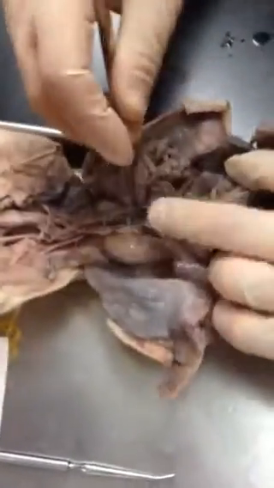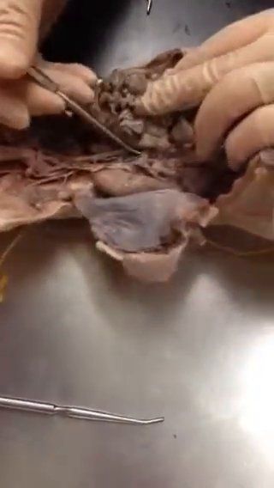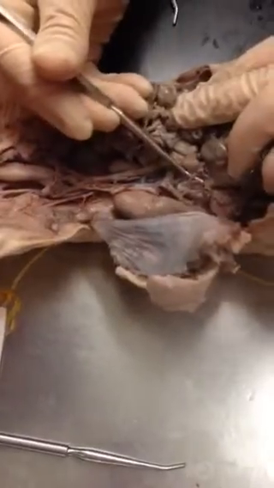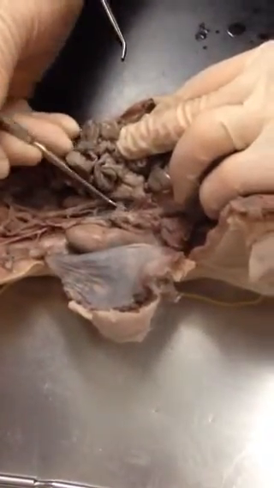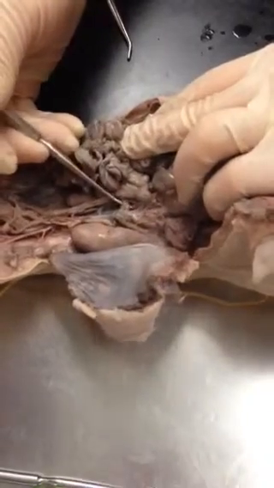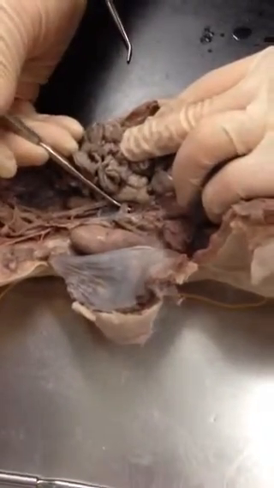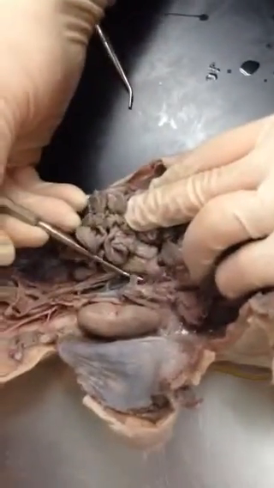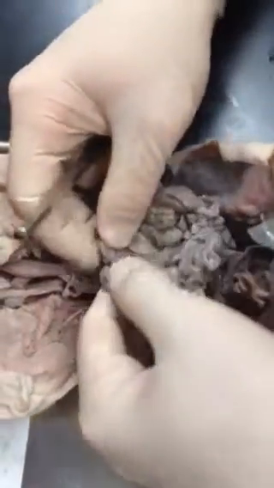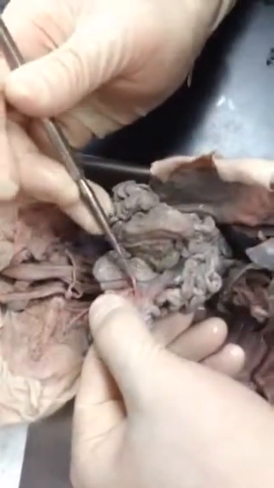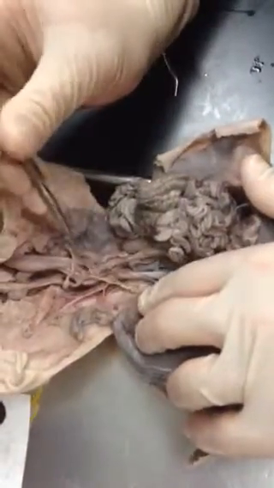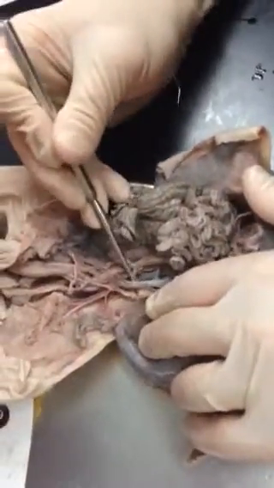Flip these over here. You have the celiac artery, the first major branch off the descending aorta. The second major branch is the anterior mesenteric artery. This leads to the gut region, to the intestines. You have mesenteric arteries within the intestinal lining. You can see those pretty clearly.